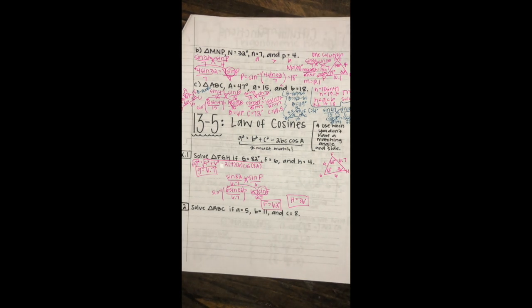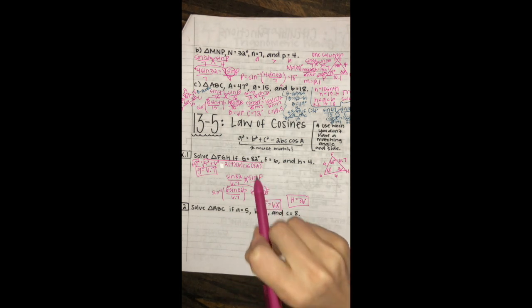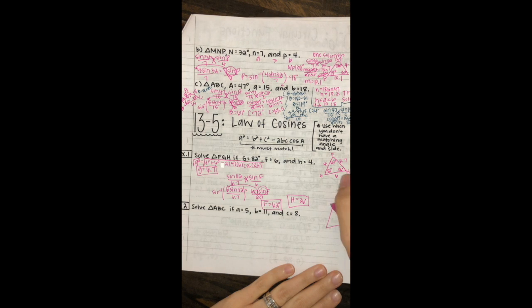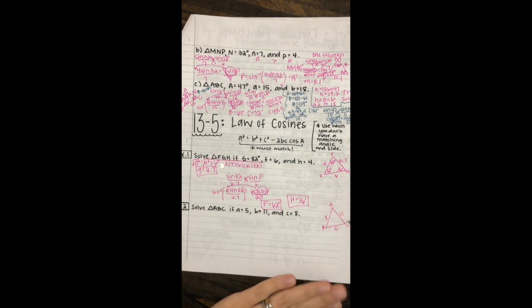Example 2, same thing. The difference is rather than knowing an angle this time, we only know the 3 sides. So I'm going to start with that triangle, A, B, C. Little a is 5, little b is 11, little c is 8. I like to do the largest one first. It just seems to work more consistently because if it's going to be obtuse, it will be the largest one, but you could go alphabetically if you'd like. So I'm going to find angle B.